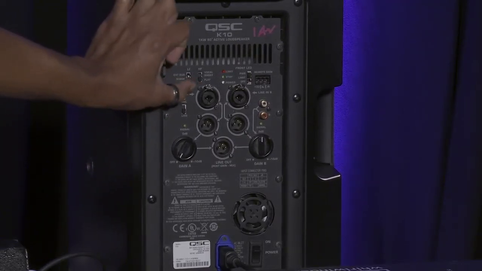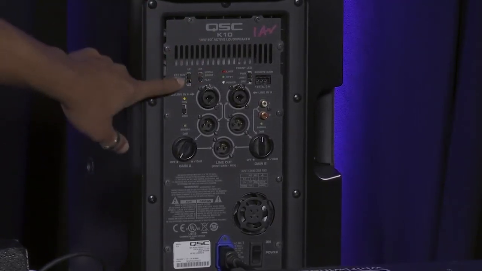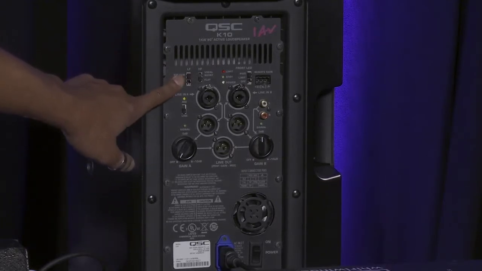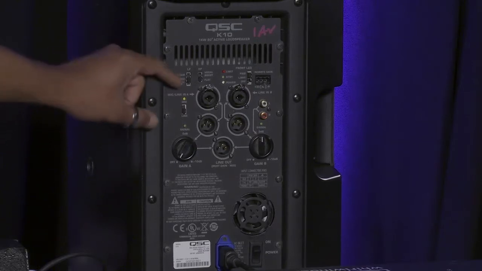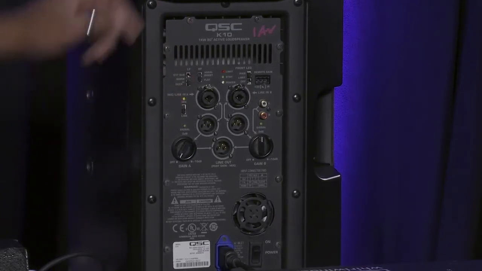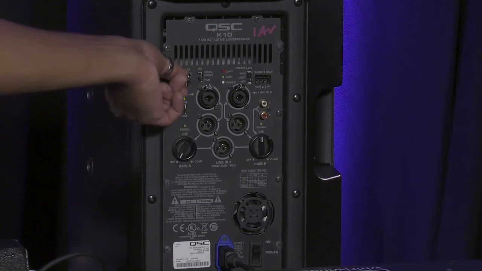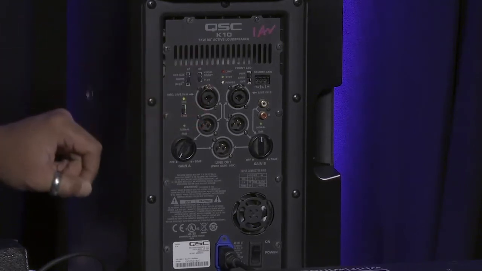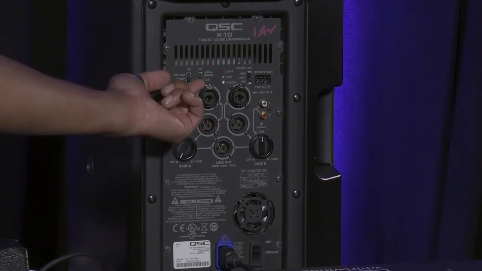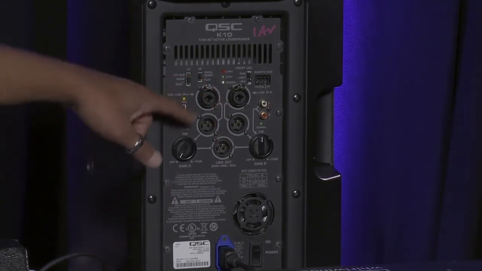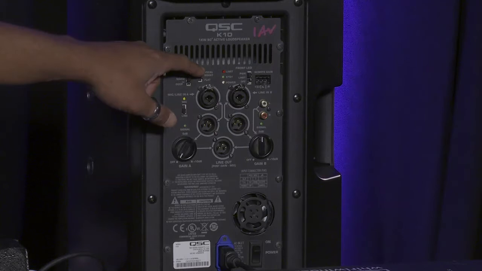The difference between the three: external sub is actually going to apply a high pass filter because it's assuming that you're going to be using a sub with it. Normal is the normal frequency response of the speaker set, and deep, of course, gives a low end extension. So for a floor monitor, we would want that set to normal. Then you also have the ability to choose if you want to run this flat or add a vocal boost, which boosts the high end, which we won't need for today.